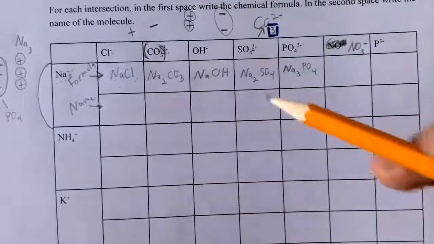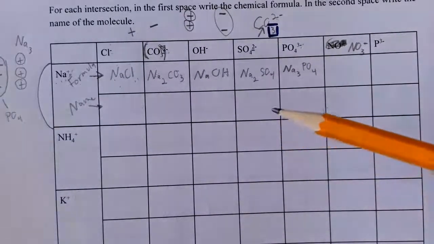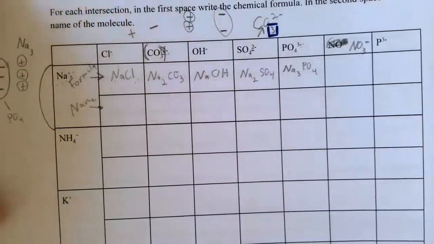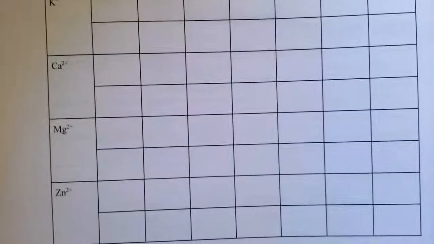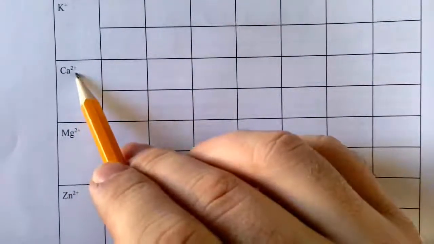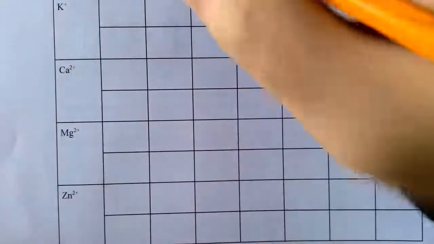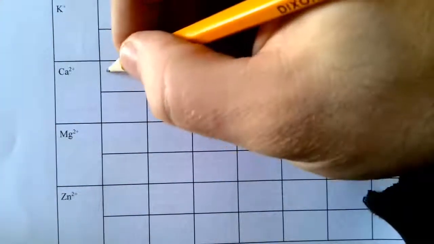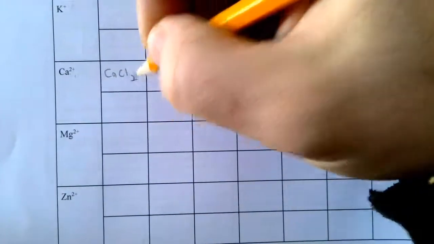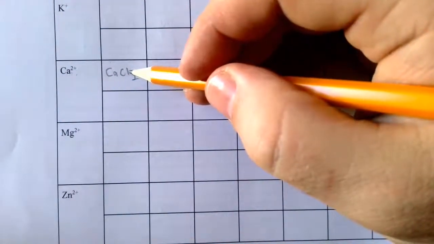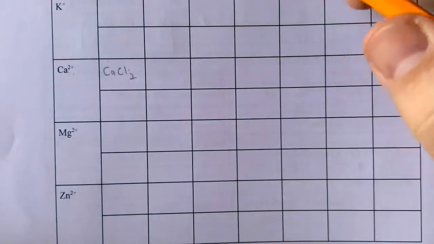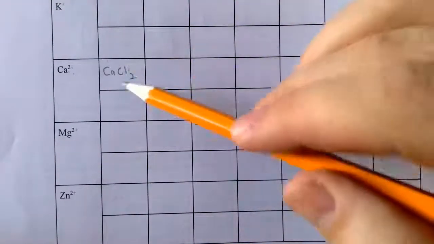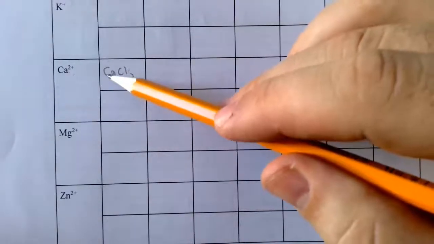So before we look at naming these, I'm going to look at something that has multiple charges. Okay? Or something that has more than a +1 charge. So let's look at calcium here. Calcium has a 2+. So when it combines with chlorine, this column is chlorine, it's going to be CaCl2 because chlorine has a -1 charge. So it's the same logic as above. I had to bring 2 sodiums to balance out the -2 charge on the carbonate. So here I need to bring 2 chlorines to balance out the +2 charge on the calcium.